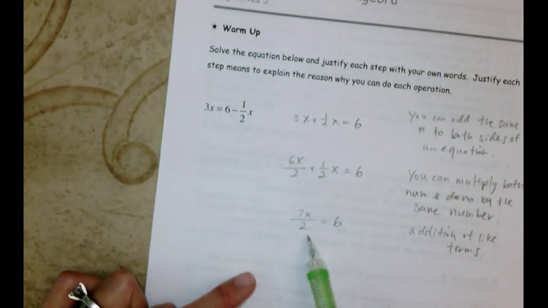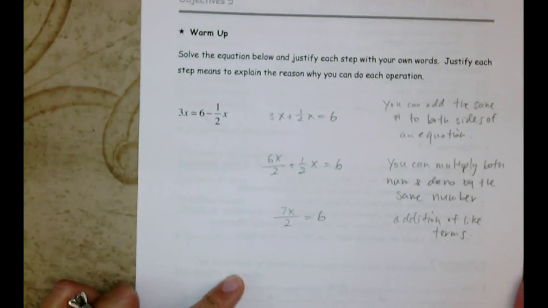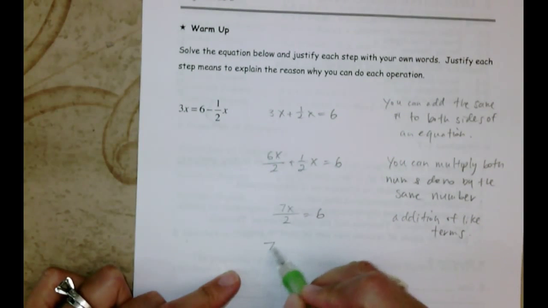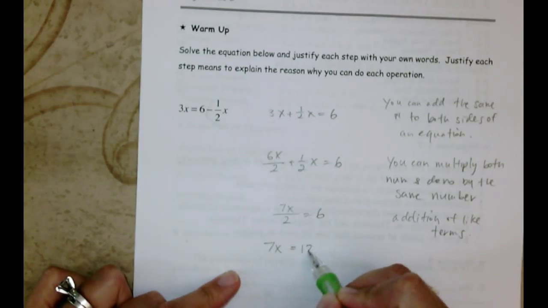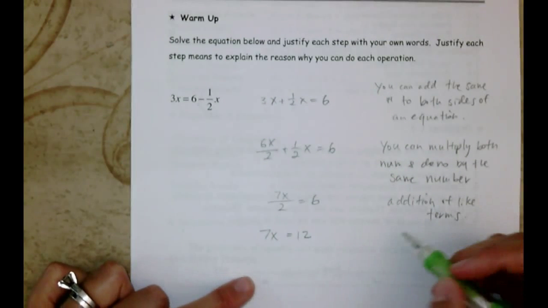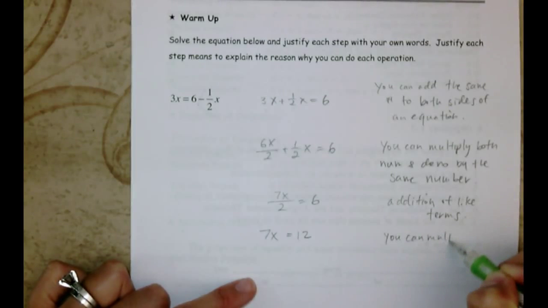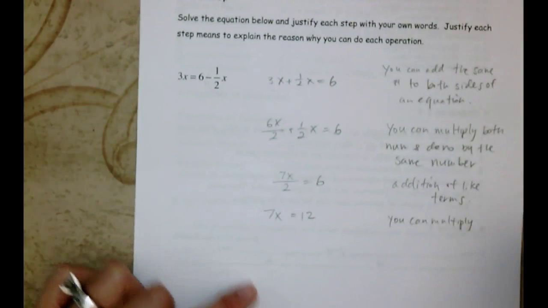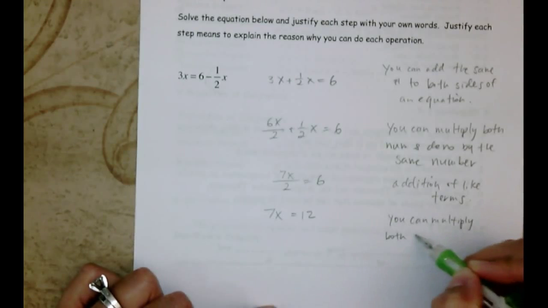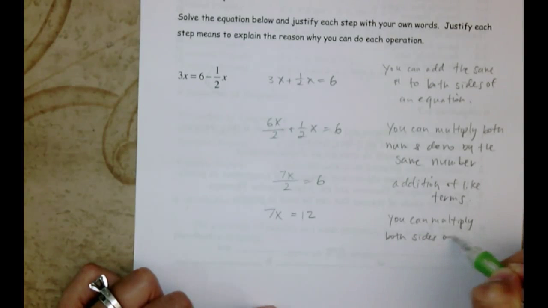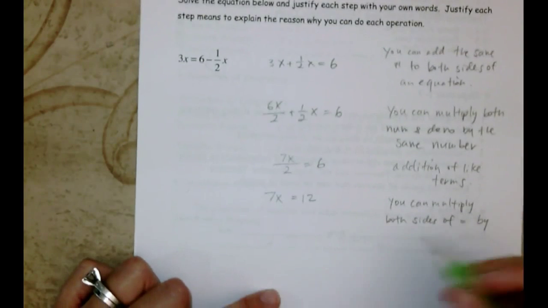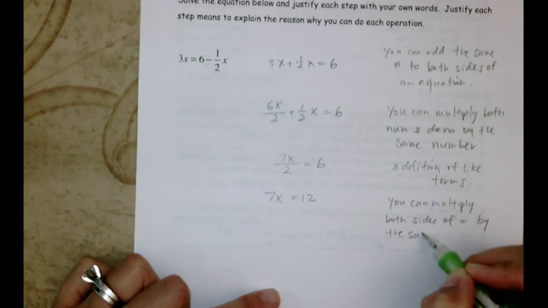And then what would you do? You want to get rid of this 2, right? So you would multiply both sides by 2. So 7x equals 12. And that is because you can multiply both sides of an equation by the same number.